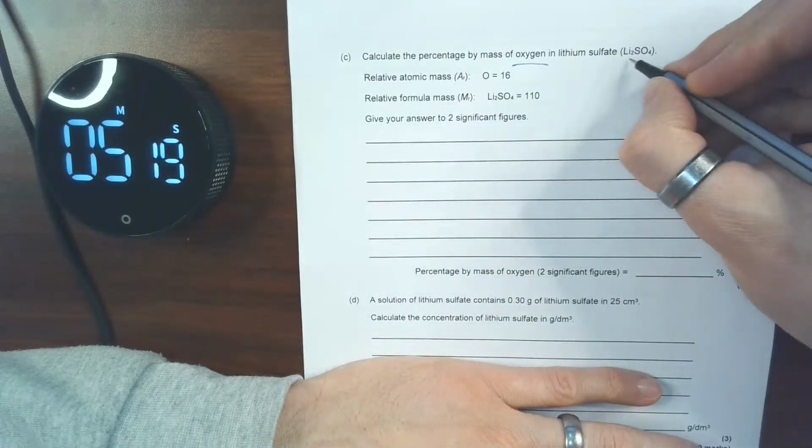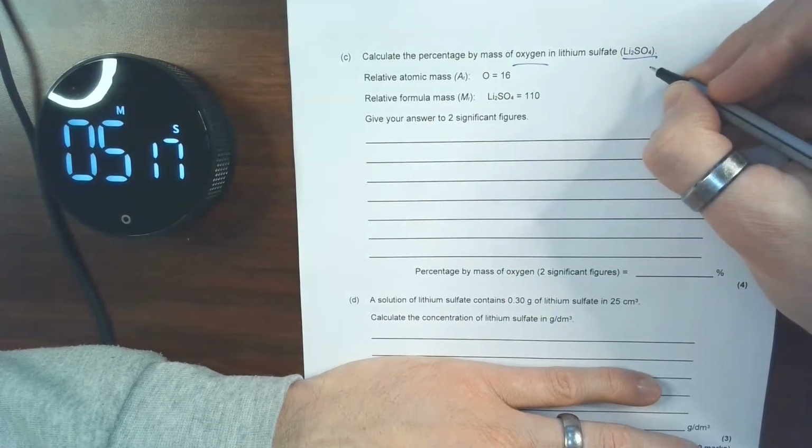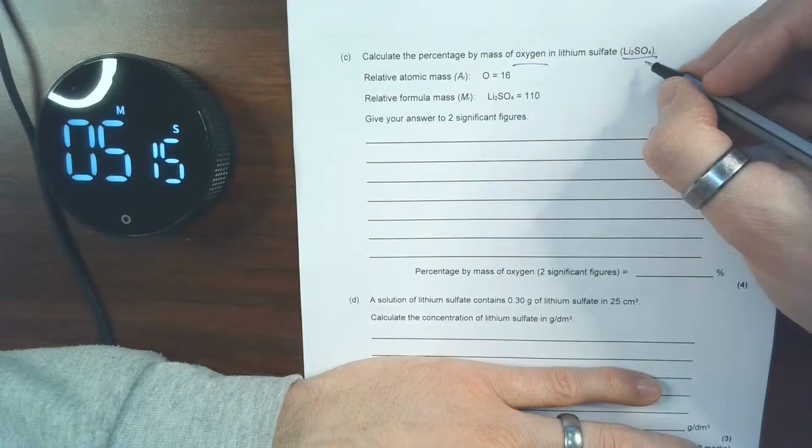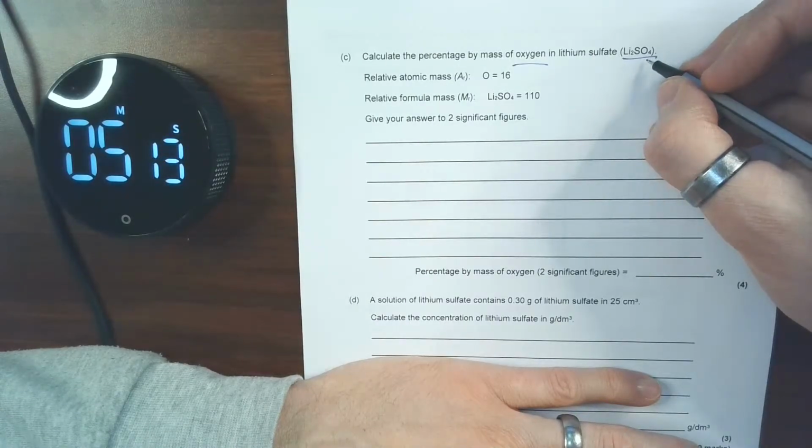Oxygen. How much oxygen? What's the oxygen weigh in that lithium sulfate? Well, there's 4 oxygens.